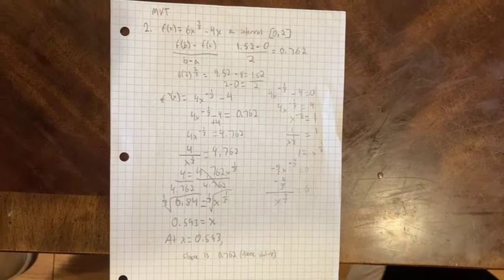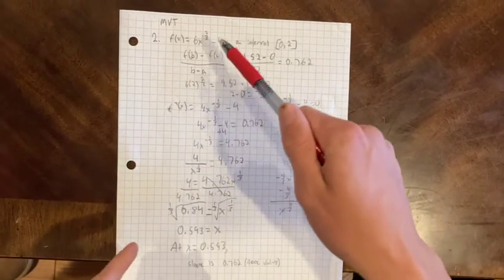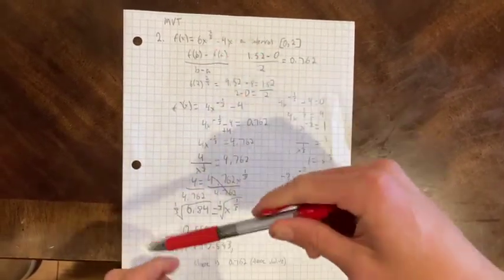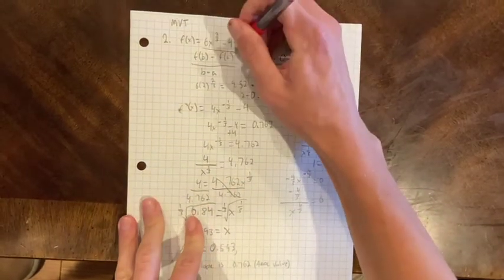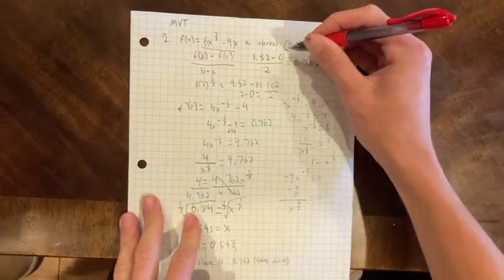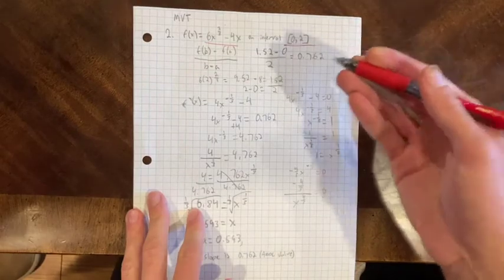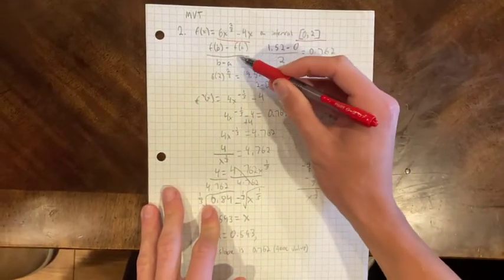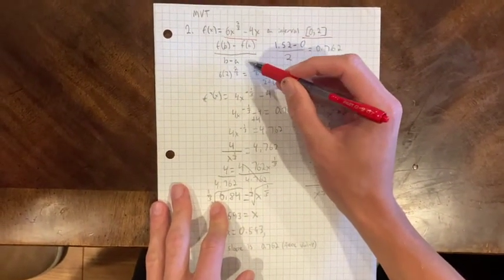All right, so for part 2, we employ the mean value theorem on f(x) = 6x^(2/3) - 4x. We know that it's continuous on the interval [0, 2]. First we have to find the average rate of change using this equation, (f(b) - f(a)) / (b - a).